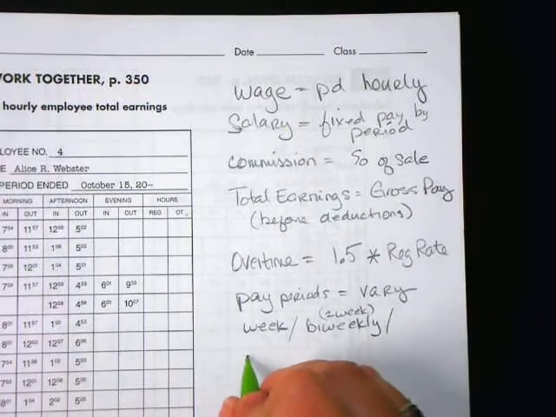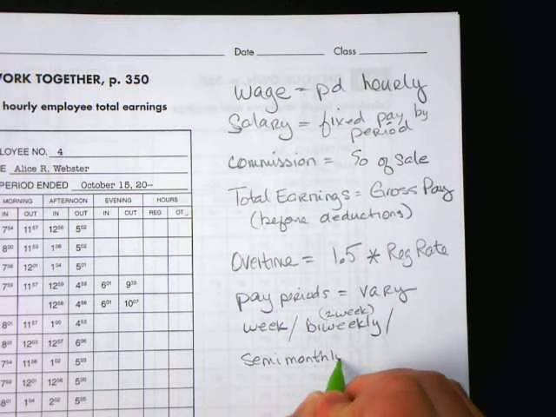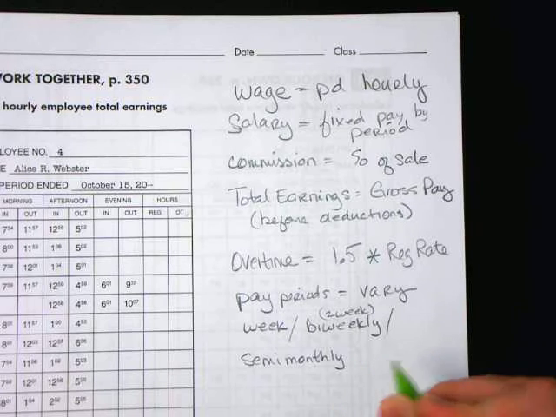We can get paid semi-monthly. What do you think semi-monthly is? Like 3 weeks. Or is it like more? What do you think? 3 months? Any other guesses? Every weekend and a half.